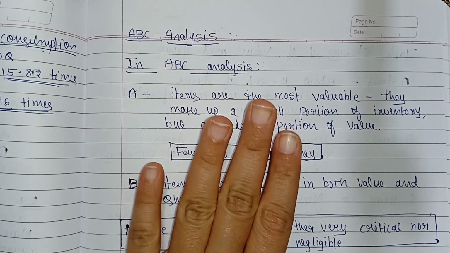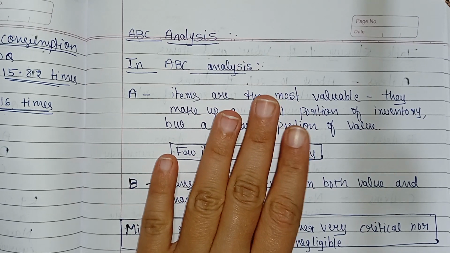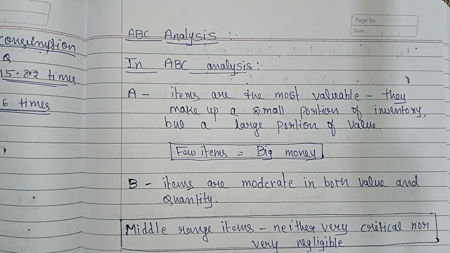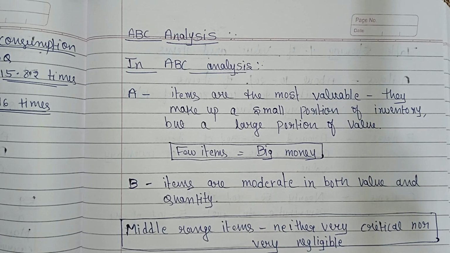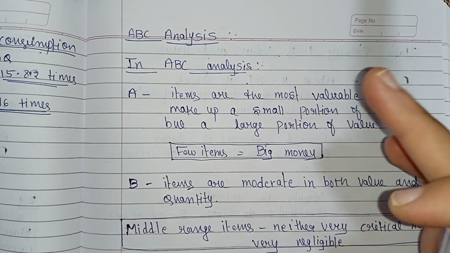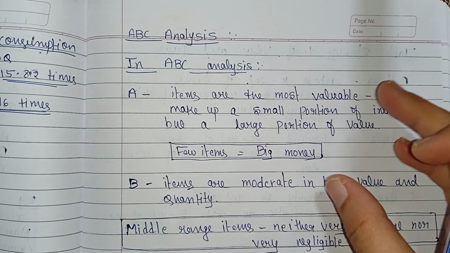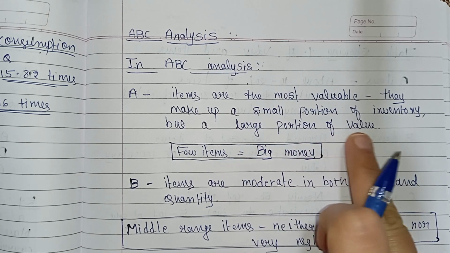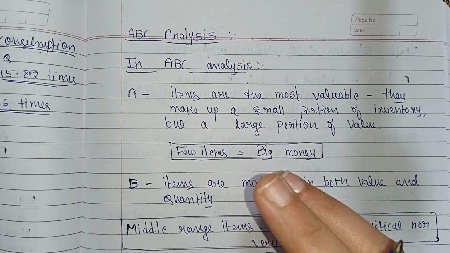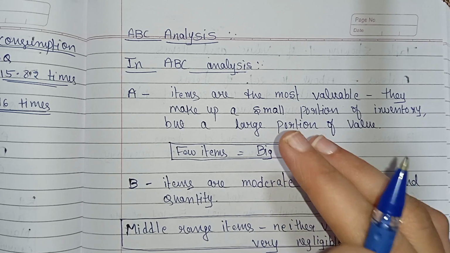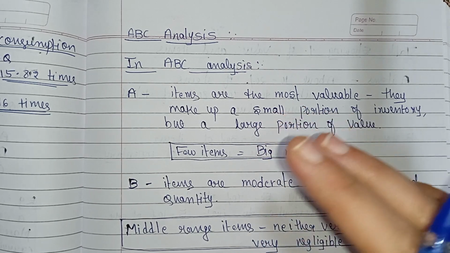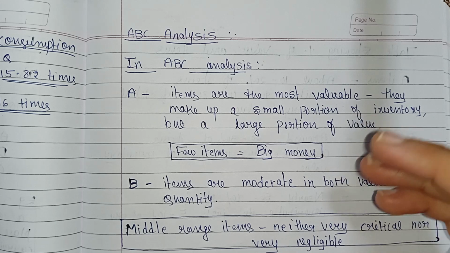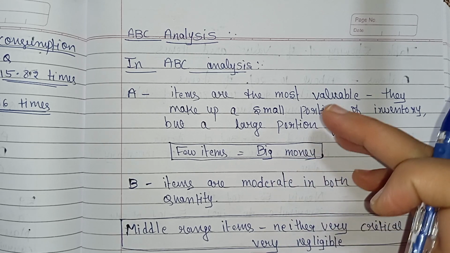It means A items may not be many in number. They are a small quantity or small percentage of total items, but they represent a large part of the inventory value. So, therefore, A items are the most valuable. They are small in quantity but contribute a major portion to the total inventory value.